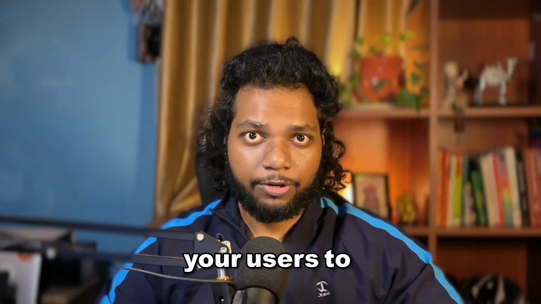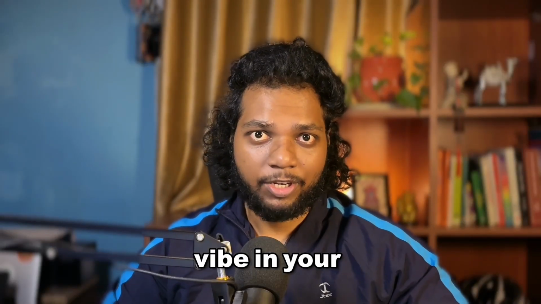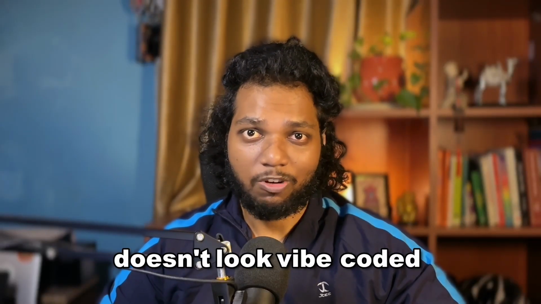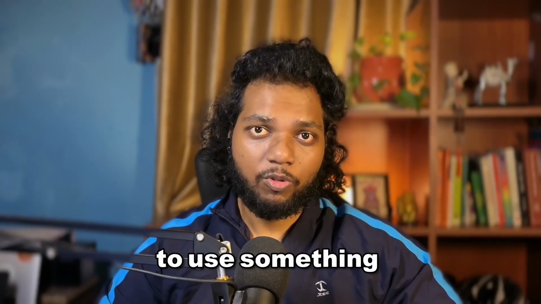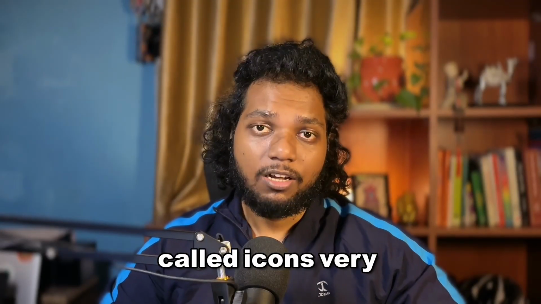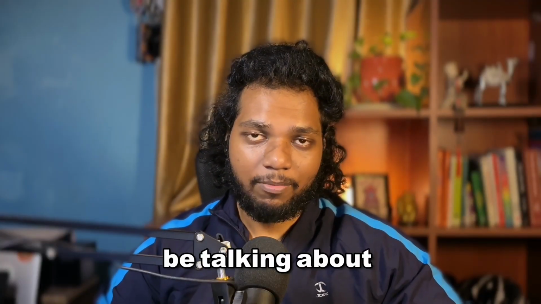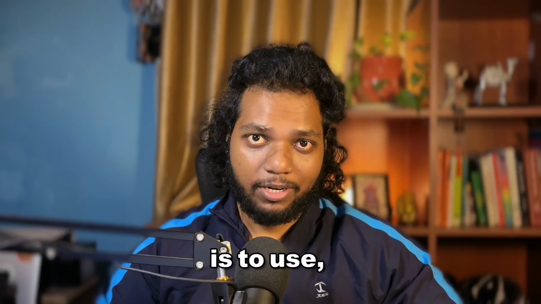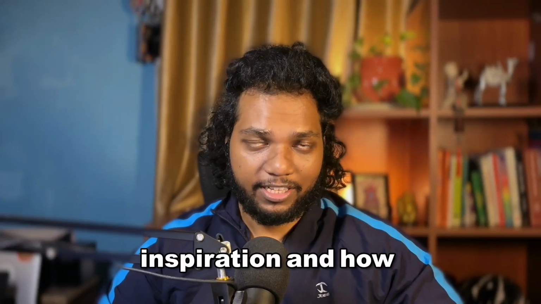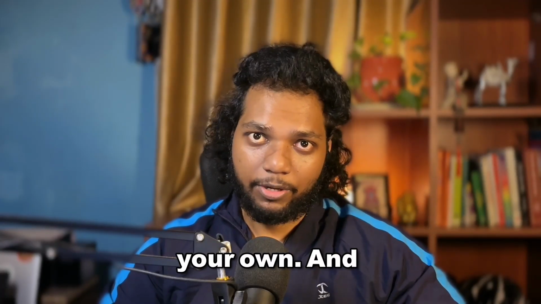If you want your users to feel a premium vibe in your application and it doesn't look vibe coded, then you need to use something called icons very carefully and design it properly. So today I will be talking about what icon libraries to use, where to test, where to take inspiration, and how you can build your own.